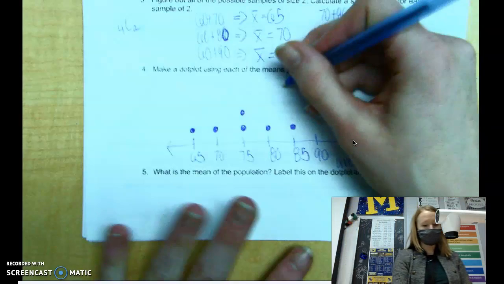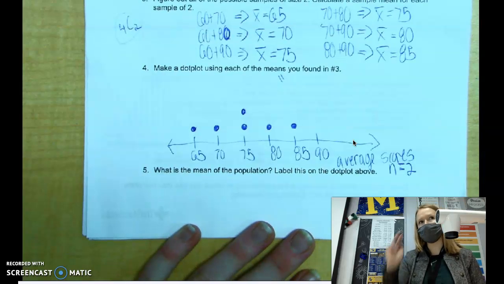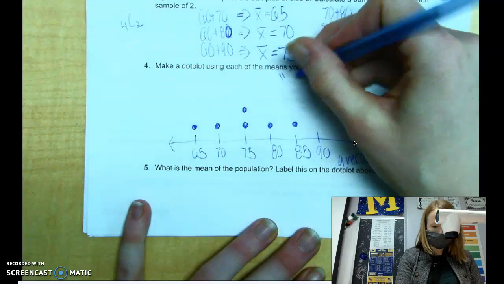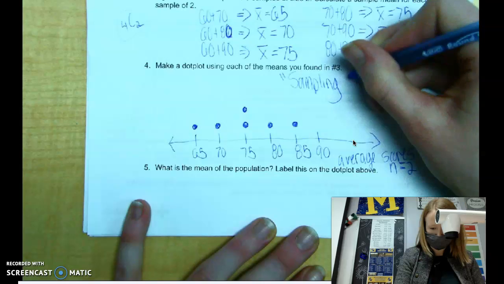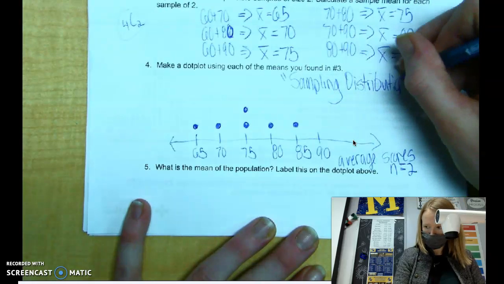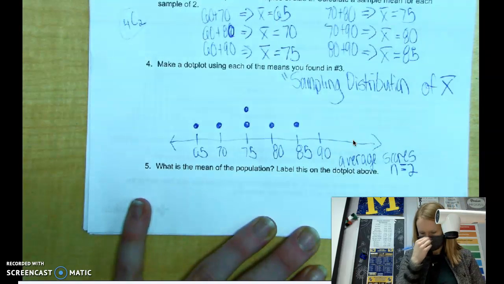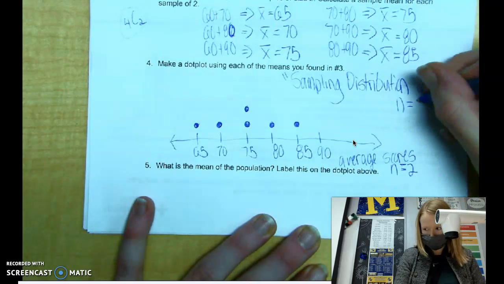If we were to give this a title, this is where we're going to get our fancy new sampling distribution definitions here. We'll get to the definition in a minute, but this is a sampling distribution of our averages, so of X bar, where our sample size was equal to 2.